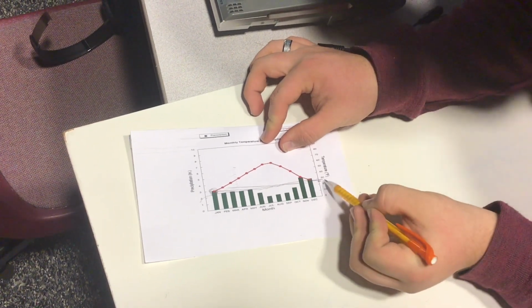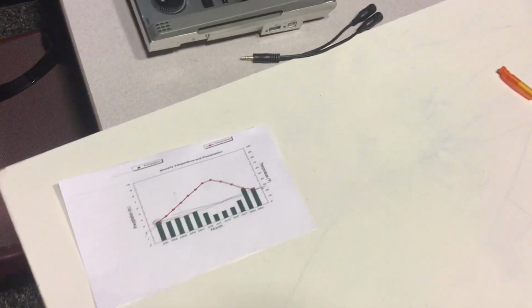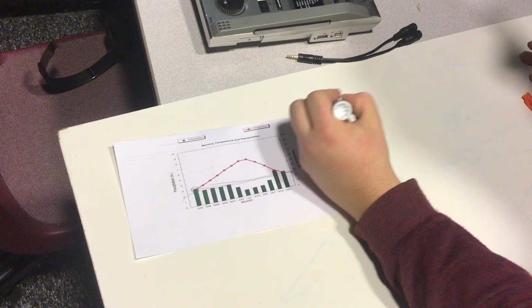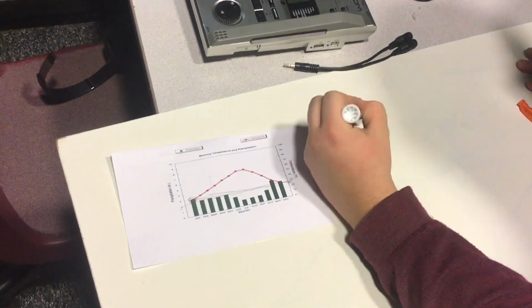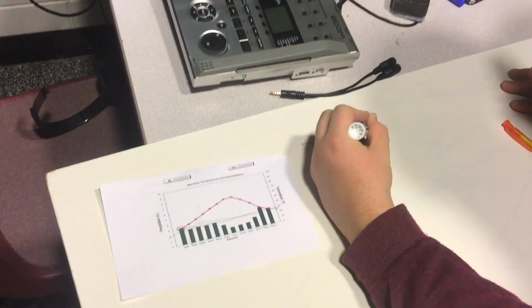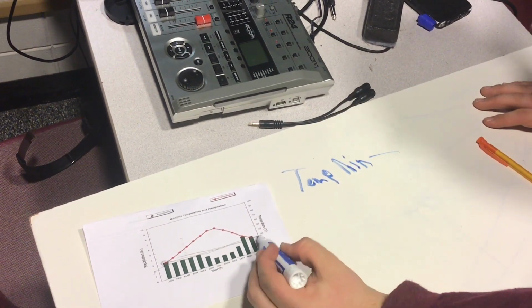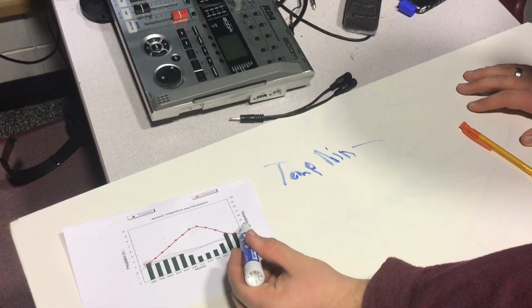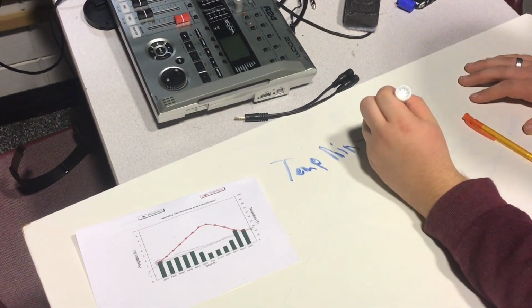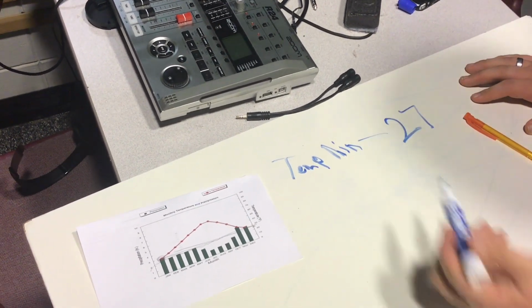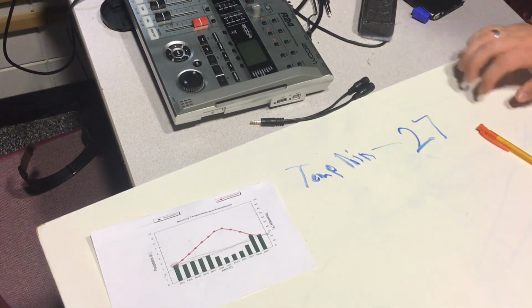So the temperature minimum is going to be in between the 30 and the 25 range, which is 27. Now, what's the next thing you need to get?